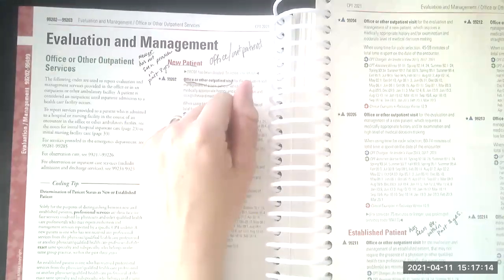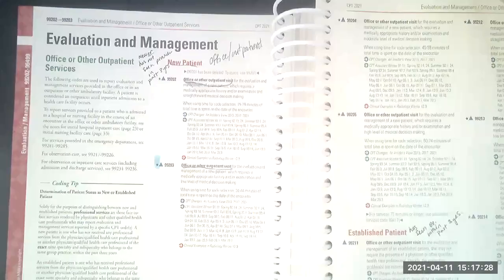And one moment, I'm going to adjust the lighting real quick here. Okay, so hopefully that's a little bit easier to see.